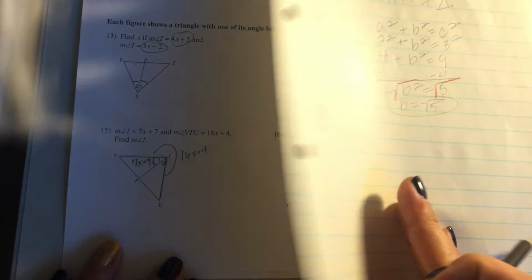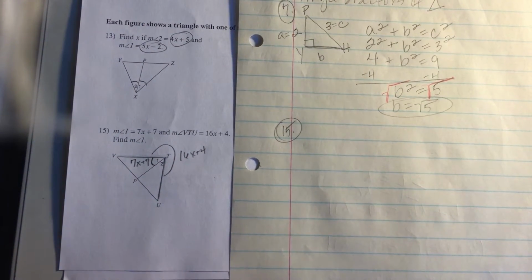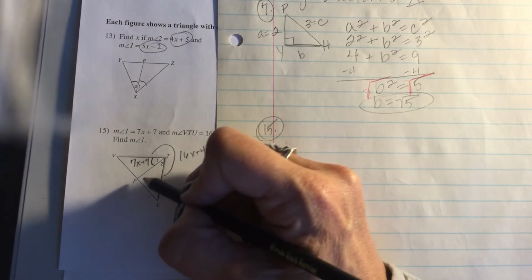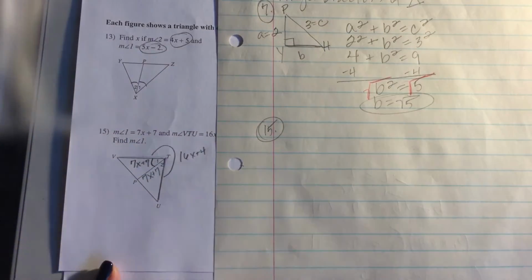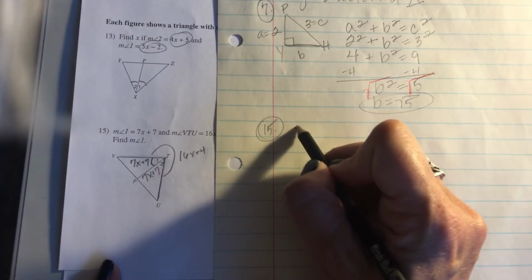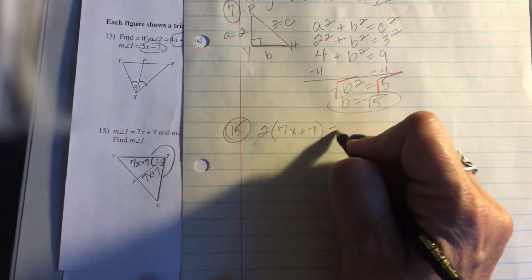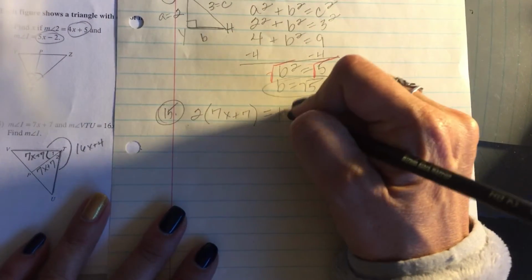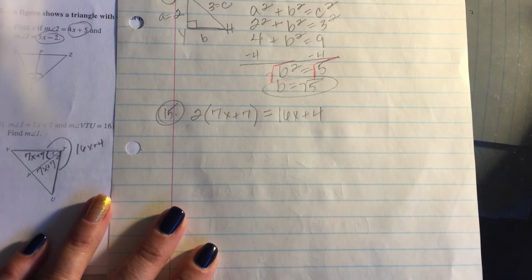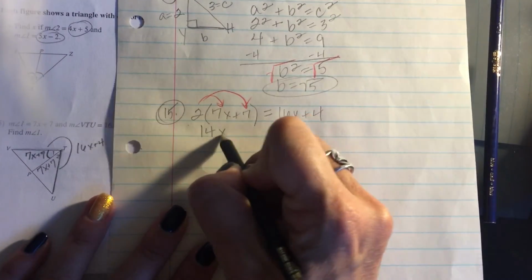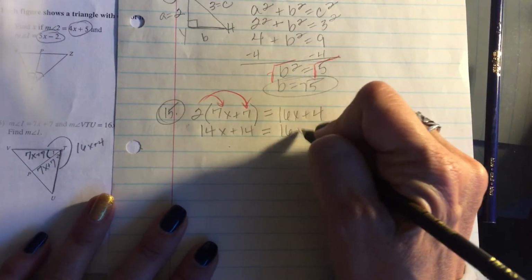And so in order to find out what x is, there's a couple ways you could set this up. I'm just going to think that if this one's 7x plus 7, this one's 7x plus 7. So I'm going to set this problem up using the idea that there's 2 of the 7x plus 7 quantities that makes up the entire angle, which is expressed as 16x plus 4. So 2 times the quantity 7x plus 7 is equal to 16x plus 4. Then I'm going to solve this equation, and I'm going to distribute my 2. 14x plus 14 equals 16x plus 4.